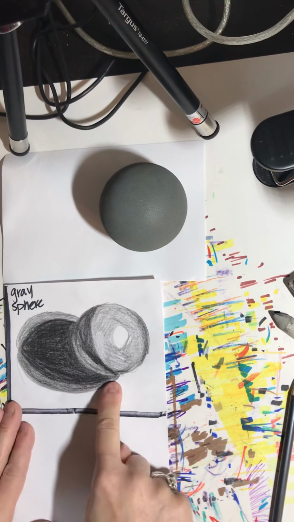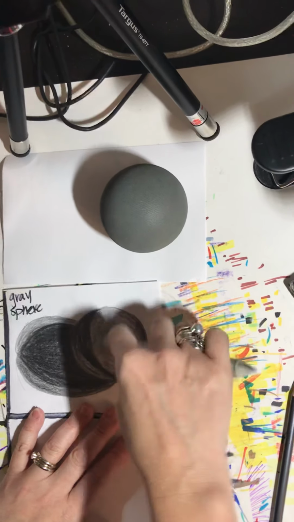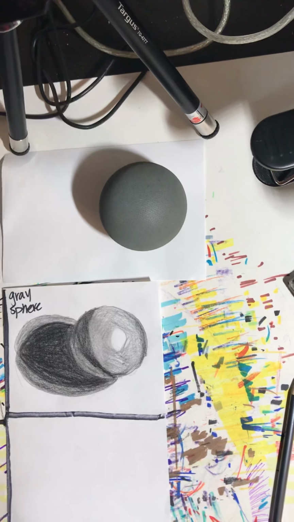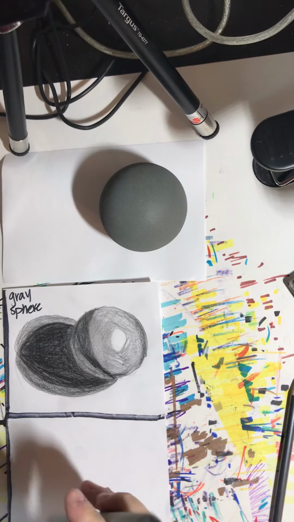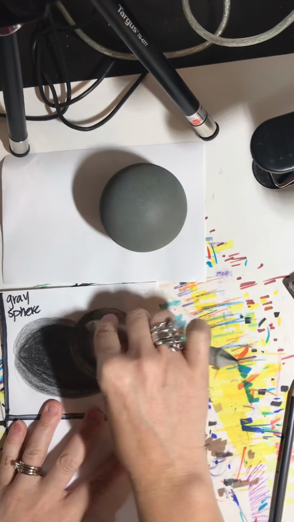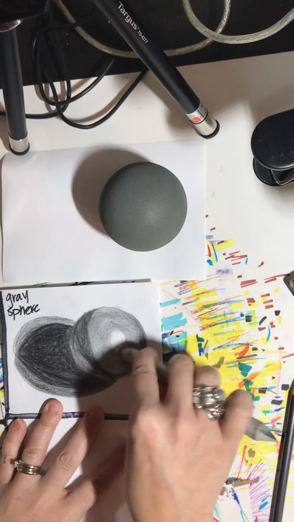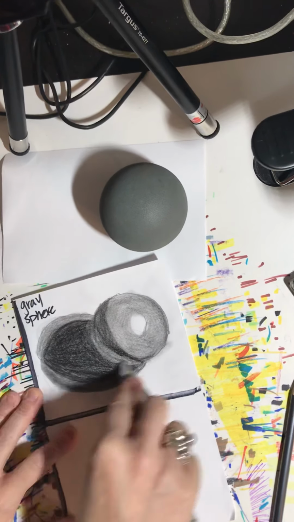Now you can leave it like this. If you have a stump, you can take the stump and start to smooth that out so that it will get rid of those brush strokes. It doesn't matter if you can still see them. It doesn't hurt anything, right? So I'm going to smooth that out.